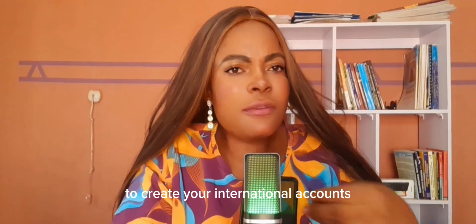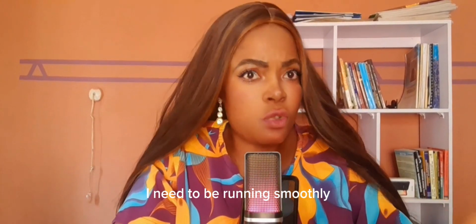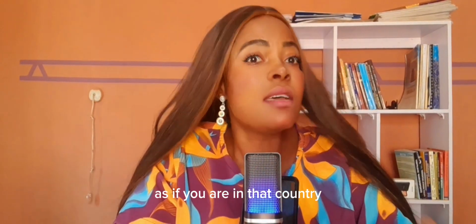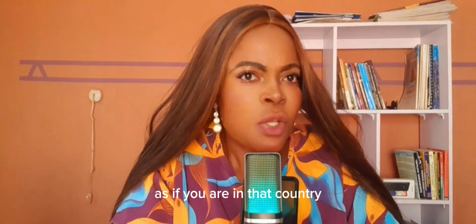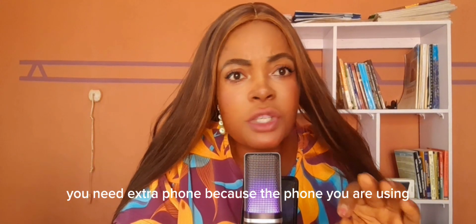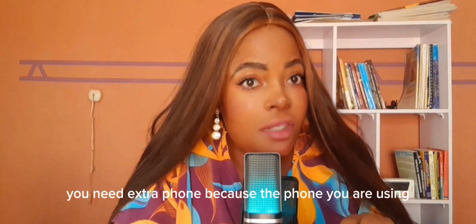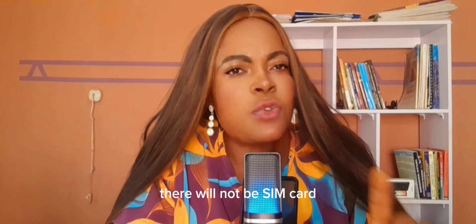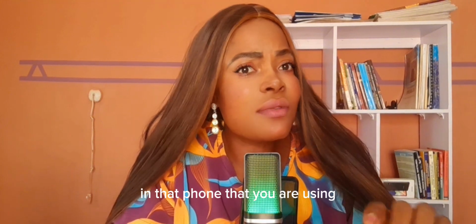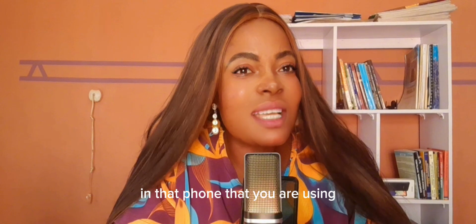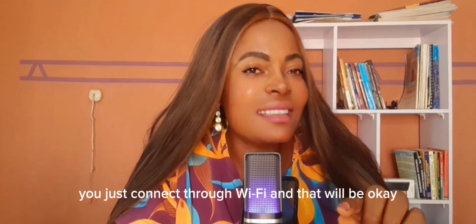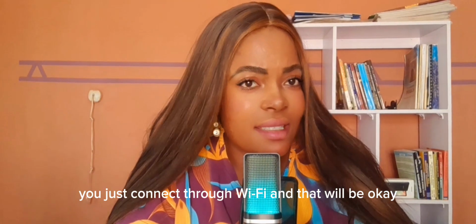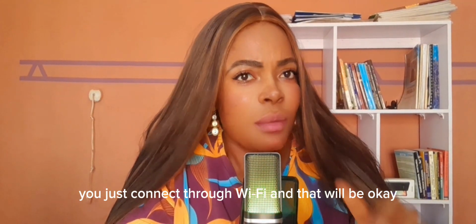To create your international account and have it running smoothly as if you are in that country, you need an extra phone. You need an extra phone because on the phone you are using, you have to remove the SIM card. Or if you are using one phone, just know that there will not be a SIM card in that phone. You just connect through Wi-Fi and that will be okay.